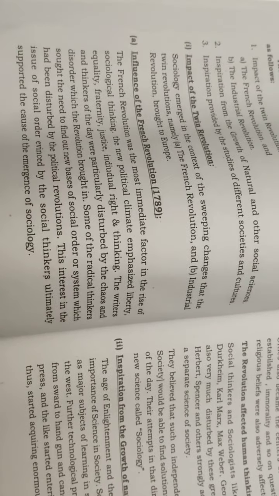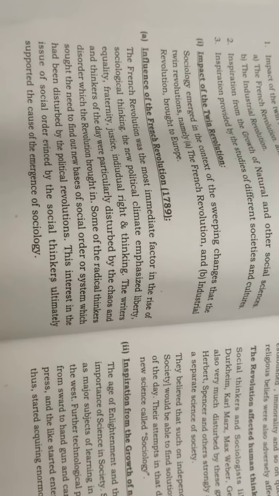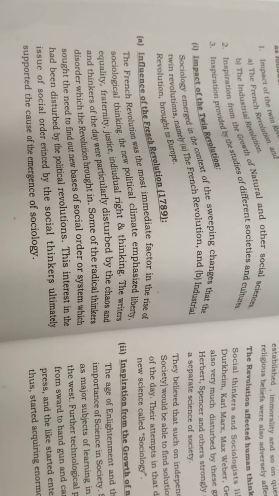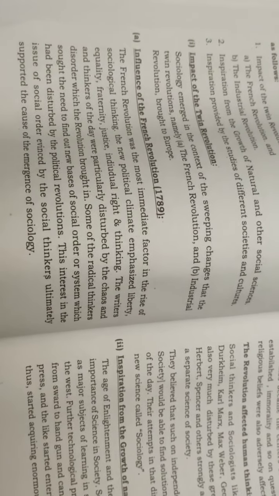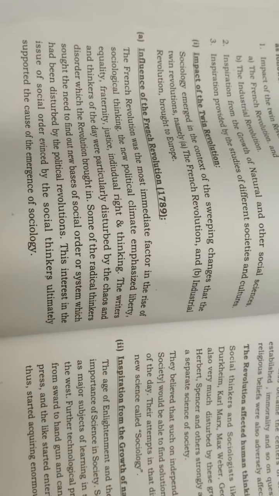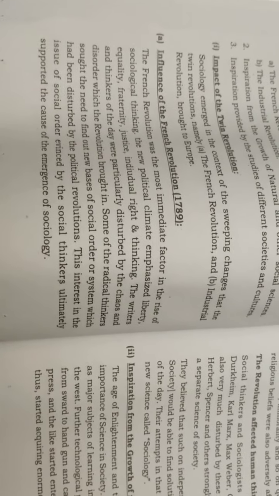So what happened? The social thinkers thought that yes, we have to bring a change in society, because of all this revolution, there are so many problems happening. So they thought that we have to bring a change. That ultimately supported the cause of the emergence of sociology. This led to the emergence of sociology.